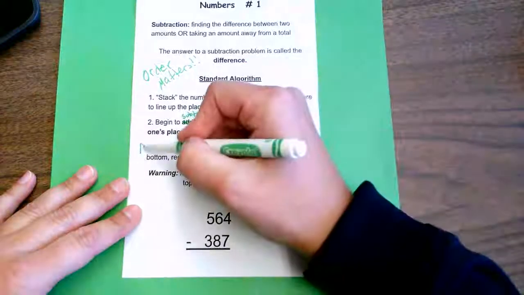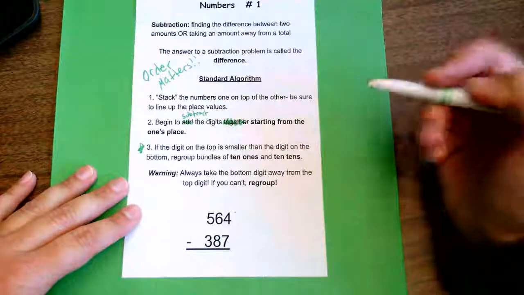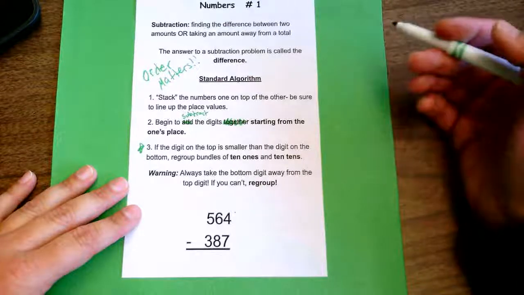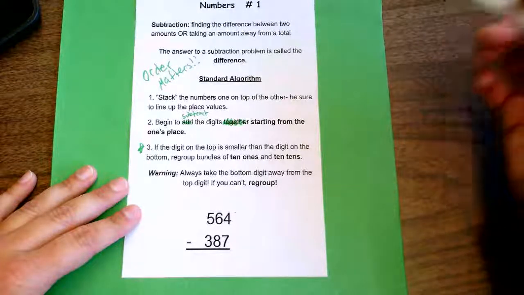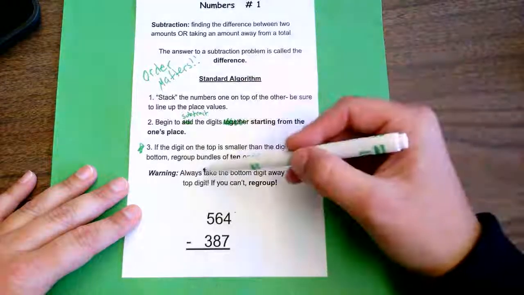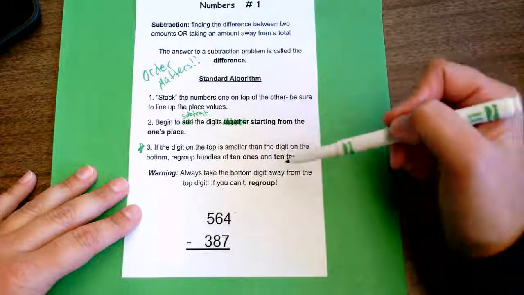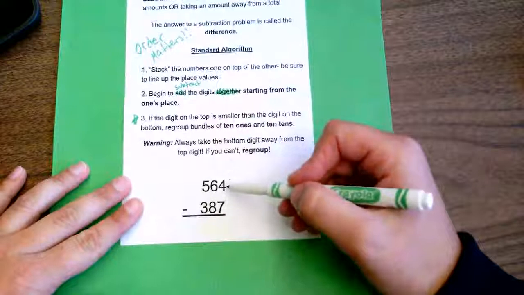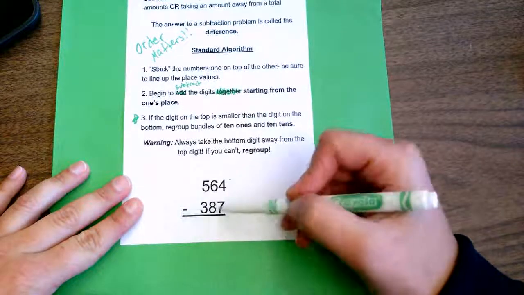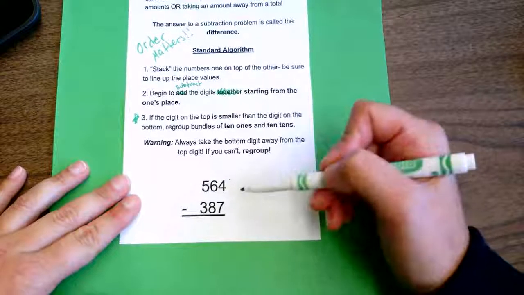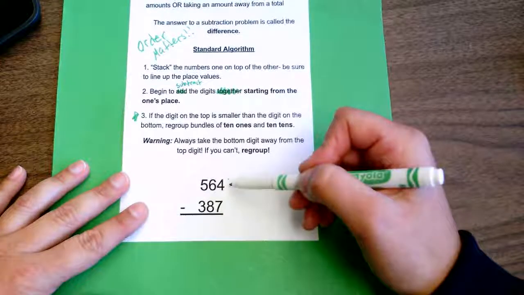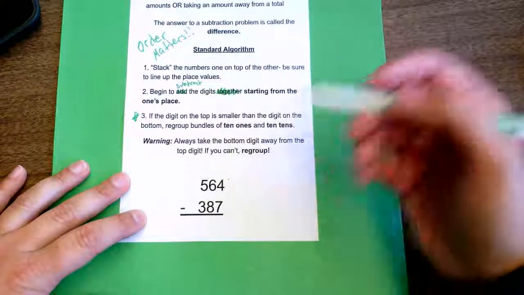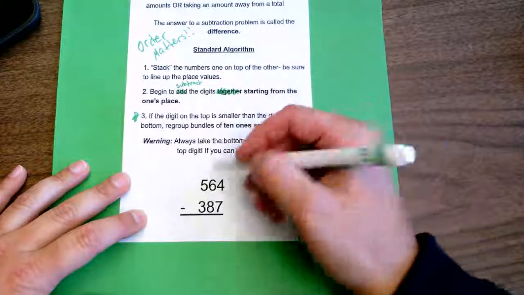So now down here for number 3, it says if the digit on the top is smaller than the digit on the bottom, we need to regroup our bundles of tens or 10 tens. So warning, always take the bottom digit away from the top if you can't regroup. So down here, this problem is saying I have 4, I need to take away 7. And we know that's just not going to work because I only have 4. There's no way I can take away 7 at this point. So I need to borrow from another place value.